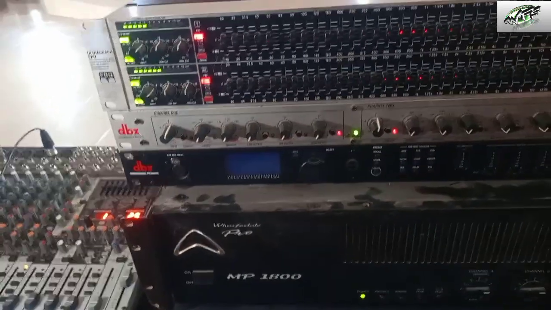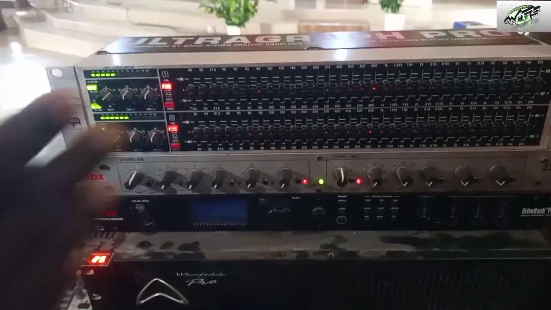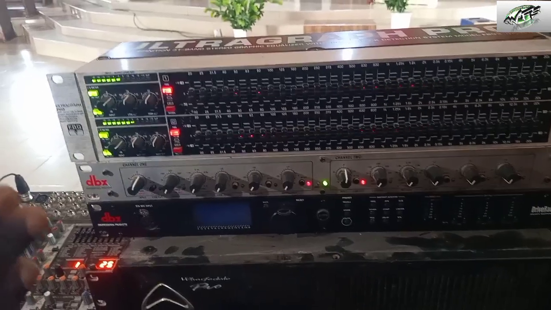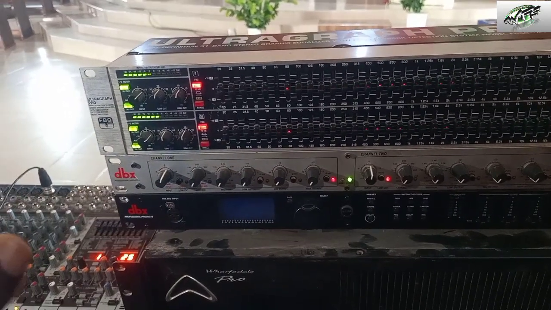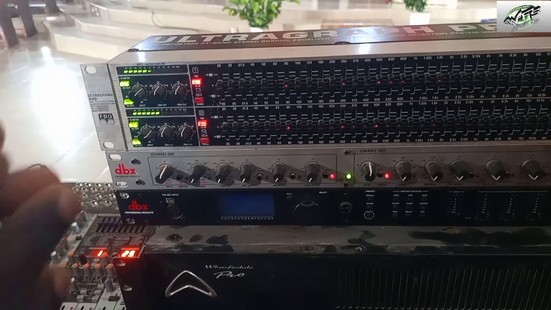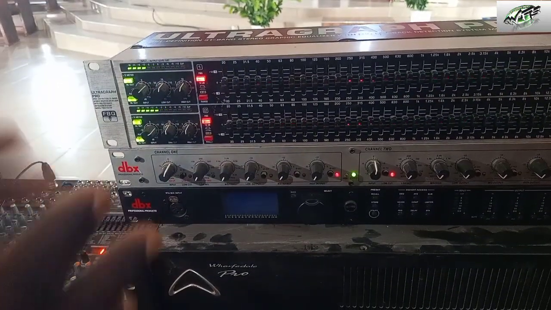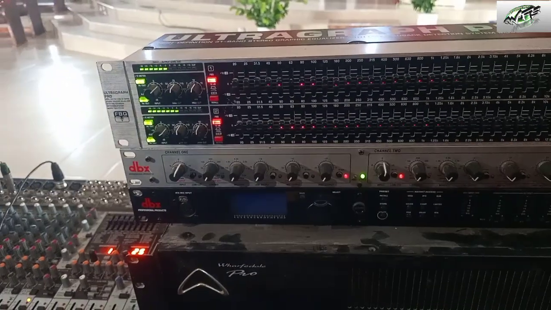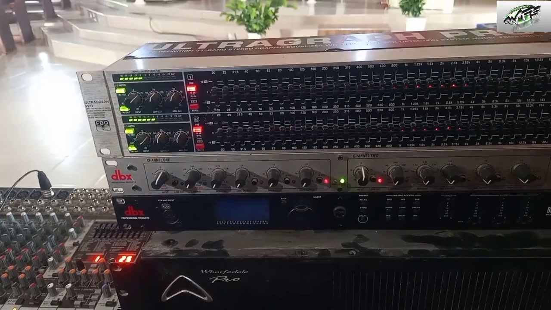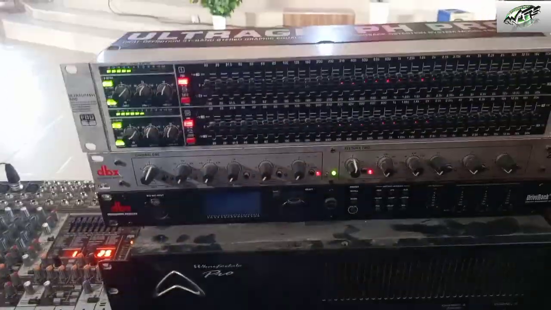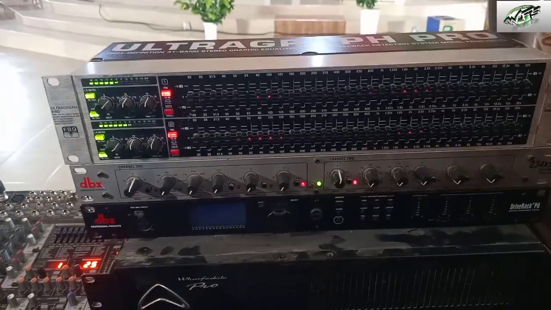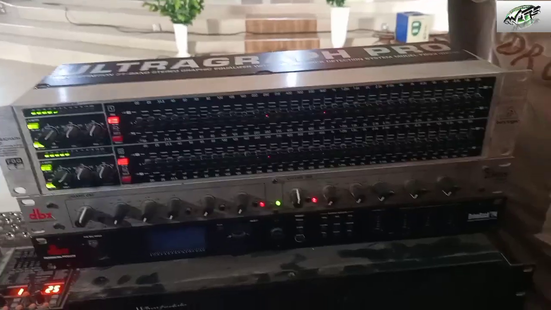So now, I want us to observe very well, because I want to set this crossover properly. After setting the crossover, I want to set the EQ before we go back to the mixer fully.